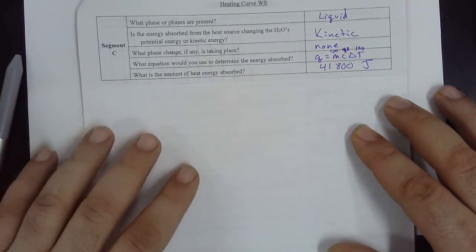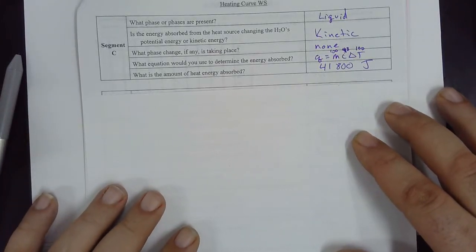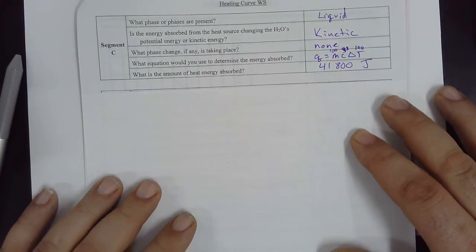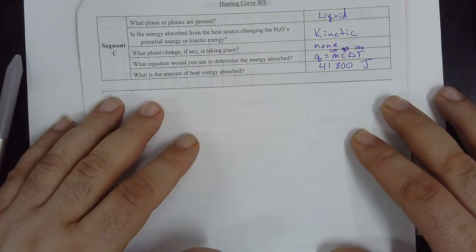Now we go to segment D. What phase or phases are present in segment D?